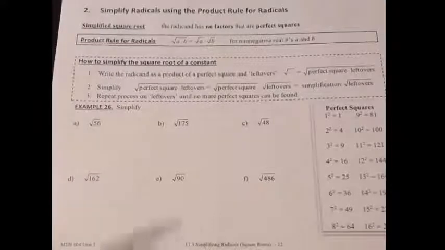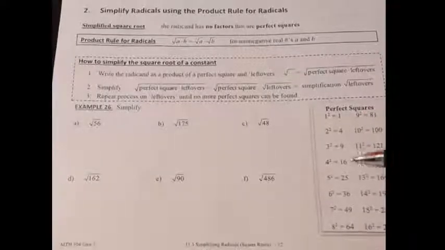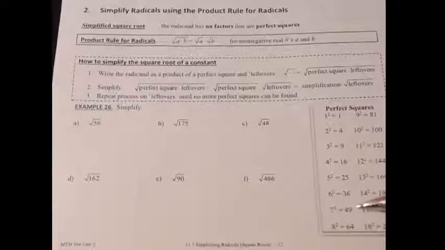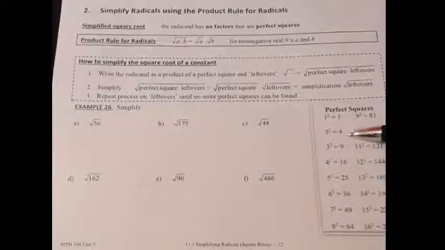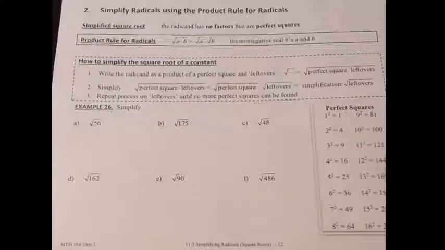Let's start by taking a look at the square root of 56. So right away, I'm going to notice that 56 can be broken down. When we think of breaking down 56, we want to say, is there a perfect square that's smaller than 56 that divides evenly into 56? Meaning 56 can be broken down into perfect square times what, right? So let's think about this.